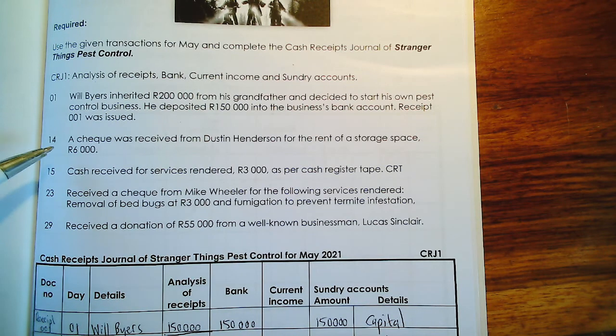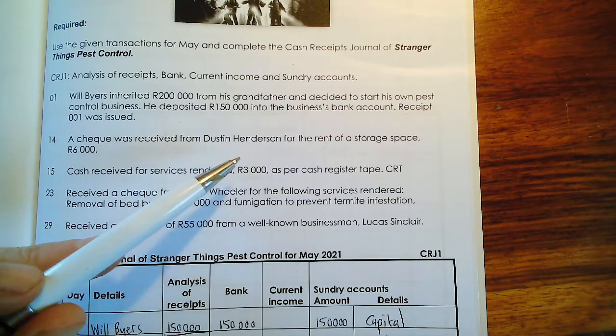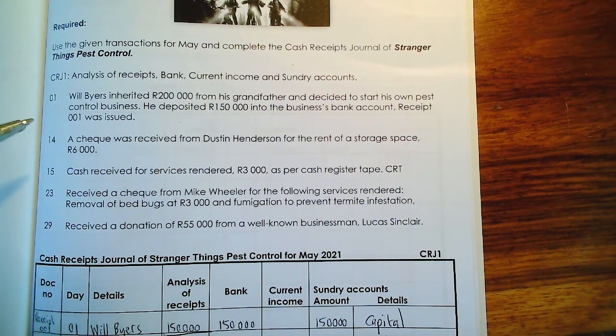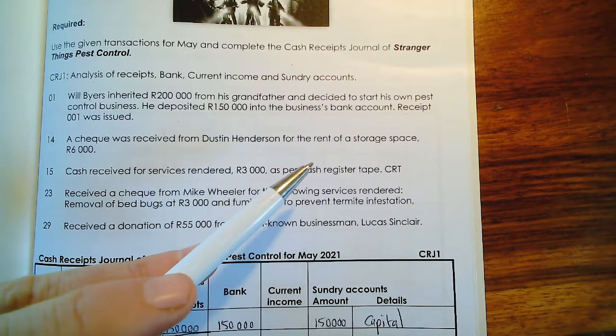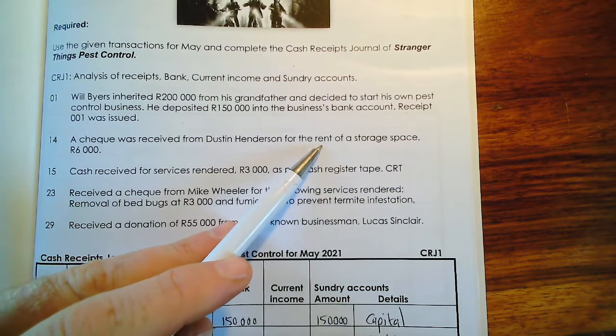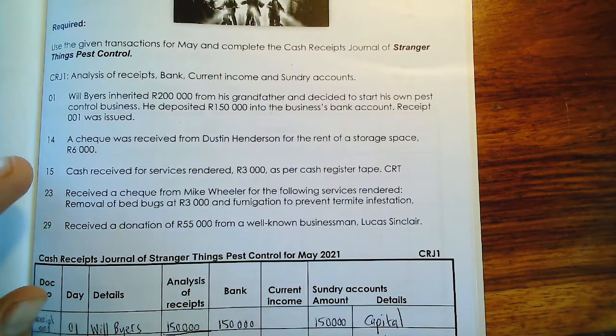Now, day 14, a check was received from Dustin Henderson for the rent of a storage unit. I received money, so it's in the CRJ. The person who gave it to me was Mr. Dustin Henderson, and he gave me money for rent. So it will be a rent income of 6,000 Rand.